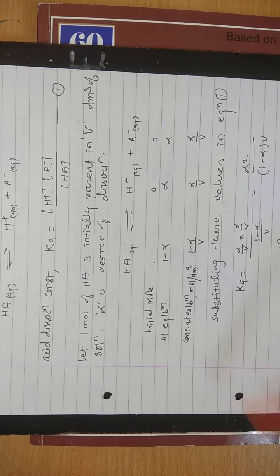Now concentration is the number of moles divided by volume. So 1 minus alpha upon V is the concentration of HA at equilibrium. Alpha upon V is the concentration of H plus, and alpha upon V is the concentration of A minus, because the coefficients of both are 1, the numbers of moles are equal, so the concentrations are also equal.